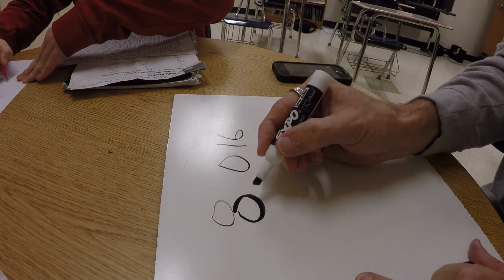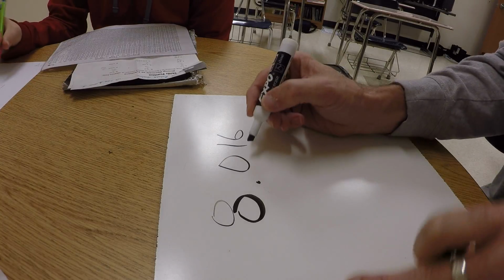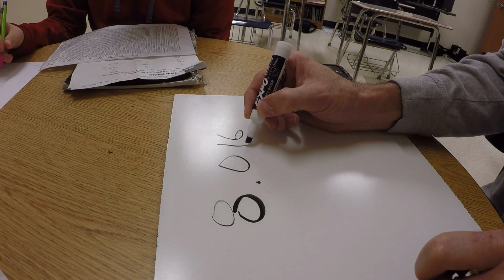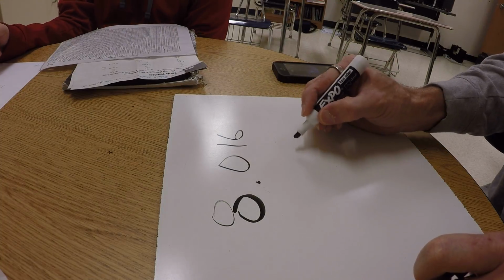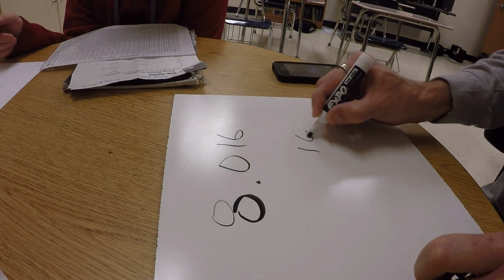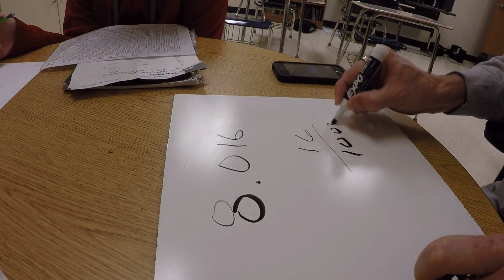Nothing's going to happen to the 8. That's going to be an 8 in the answer. Now, as far as the fraction, tenths, hundredths, thousandths. So we just end up with 16. Don't sweat that 0. 16 over 1,000.